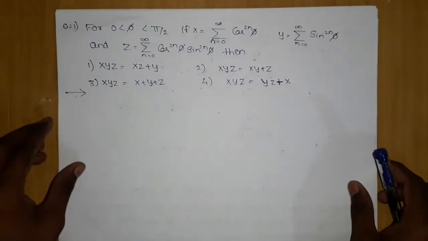Okay, and today we are going to end our multiple correct questions. We have done till 20 questions, I guess, and we have completed the single correct. Now let's move on from question 21. The 21st question is as follows.